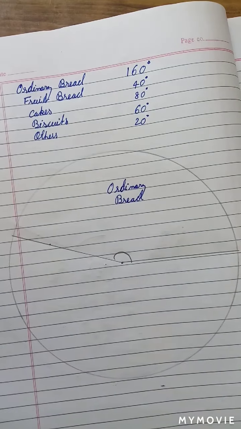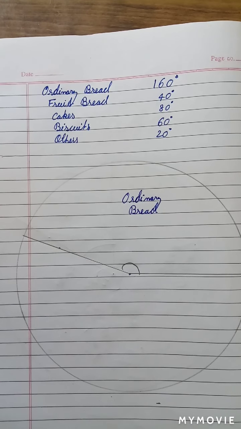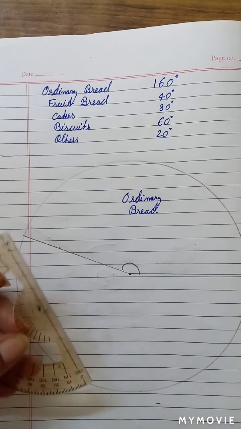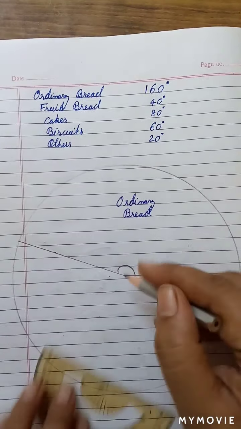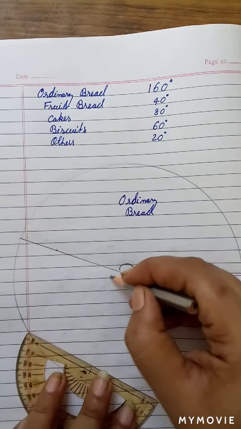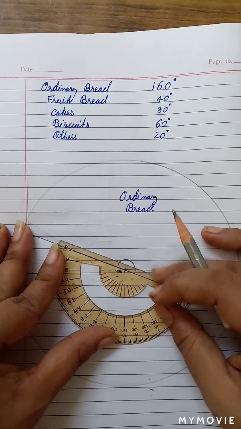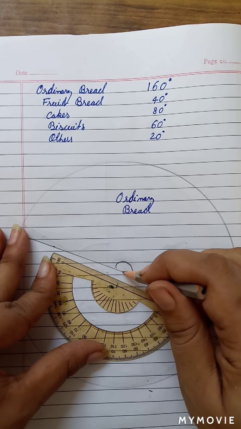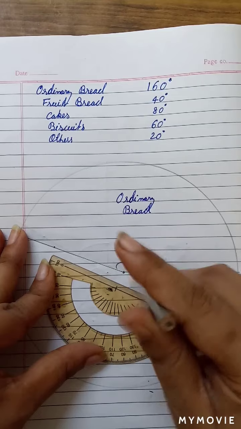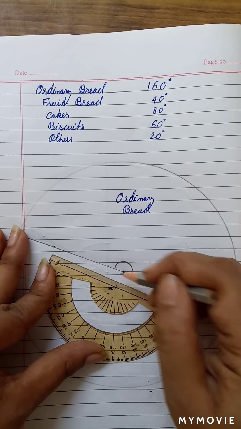And now let's make the sector for fruit bread. We have this protractor. We will place it on this arm of the sector, like this. See the way I'm doing it. This part should be placed on the center of the circle, and this line should be on this arm.